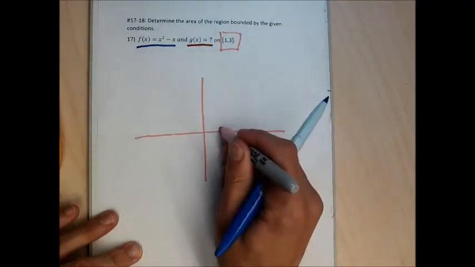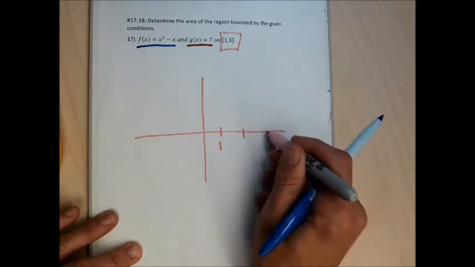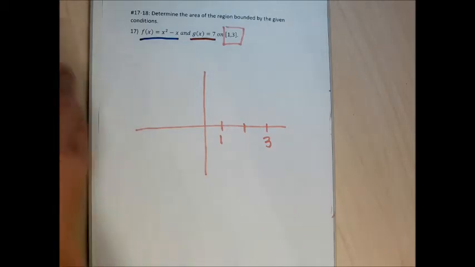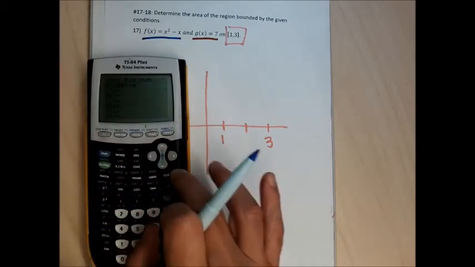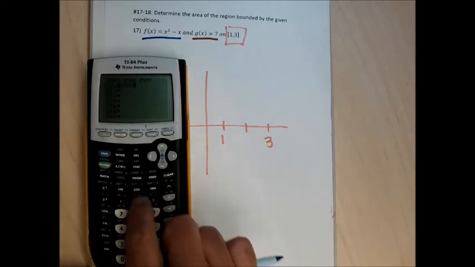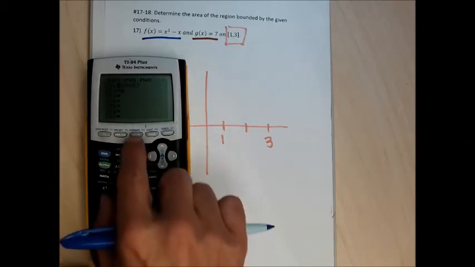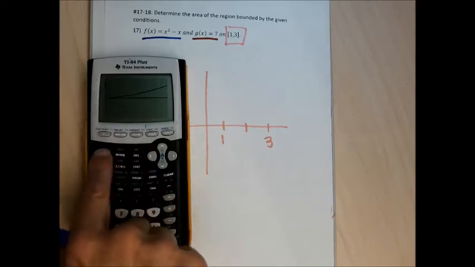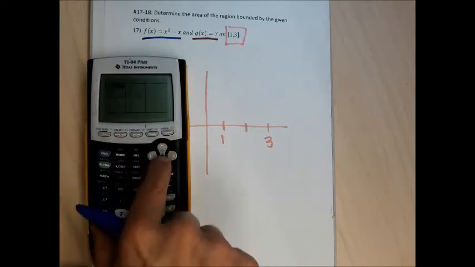On my x-axis, I'm going to put the numbers 1 and 3, and I'm going to draw first x squared minus x. So I'm going to go y equals x squared minus x. For my window, I'm going to go x min 1, x max 3, being lazy and not worrying about the y's. Let's graph this in blue. And let me try to find the y values of these points by going second table.